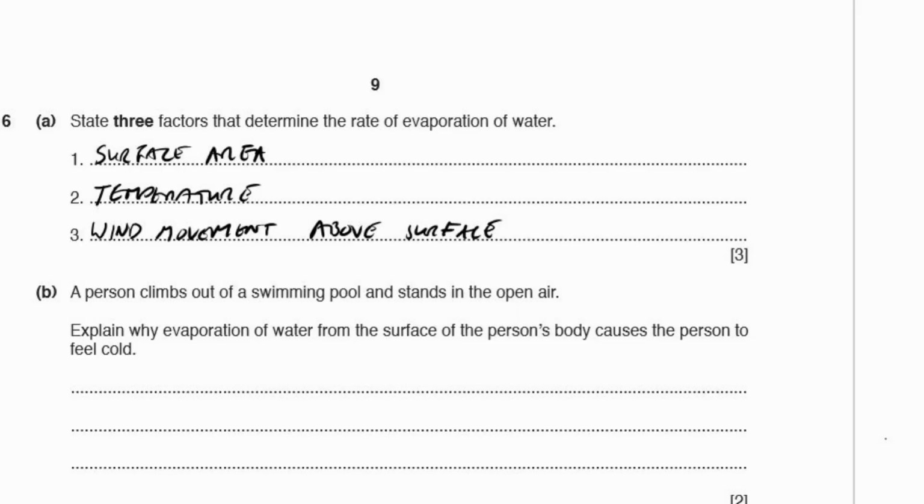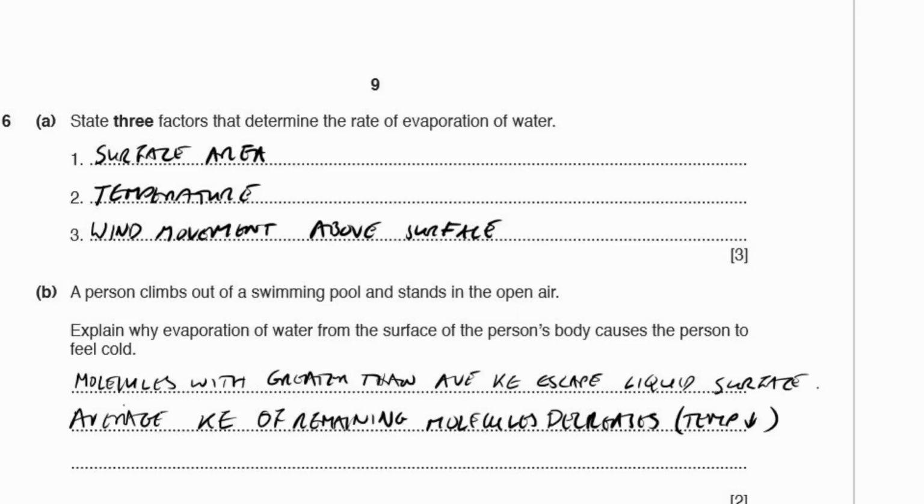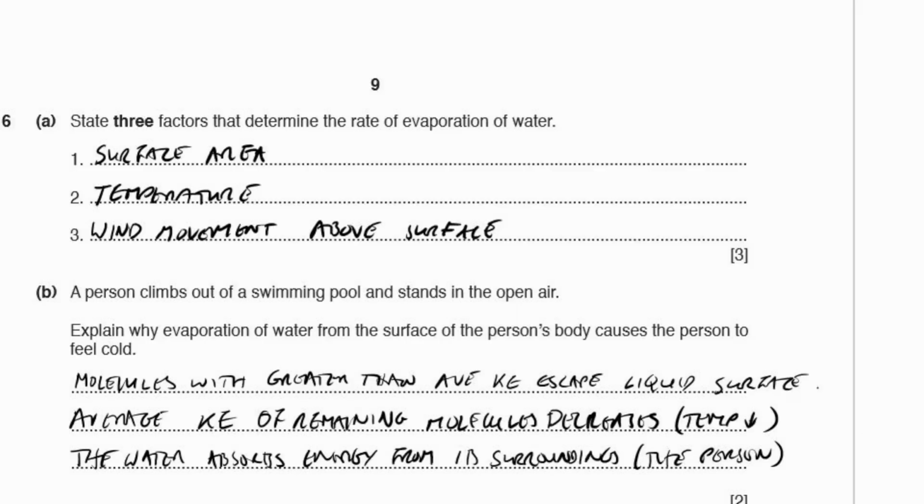B. A person climbs out of a swimming pool and stands in the open air. Explain why evaporation of the water from the surface of the person's body causes the person to feel cold. That all comes down to the idea that what's actually escaping are molecules with higher than average energy. As they escape, the average energy of the molecules that are left decreases, which means the temperature decreases. So molecules with greater than average kinetic energy escape the liquid surface. The average kinetic energy of the remaining molecules decreases, and the water takes energy from its surroundings, which is the person. And because of that, the person feels cold. There we go.